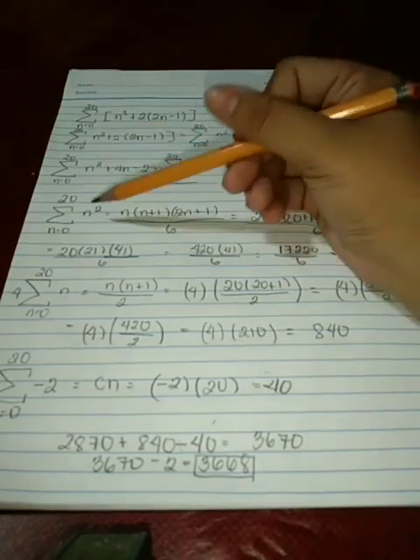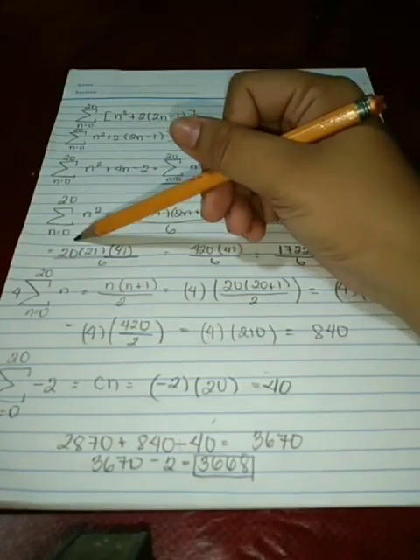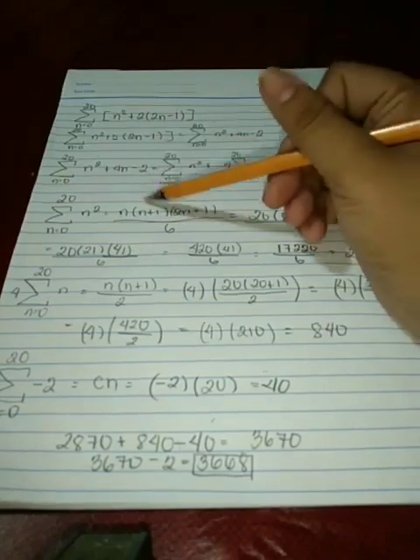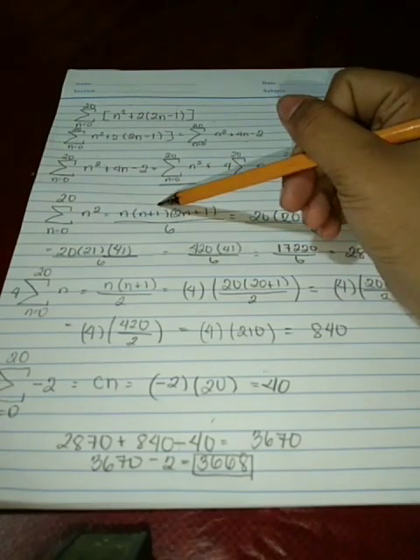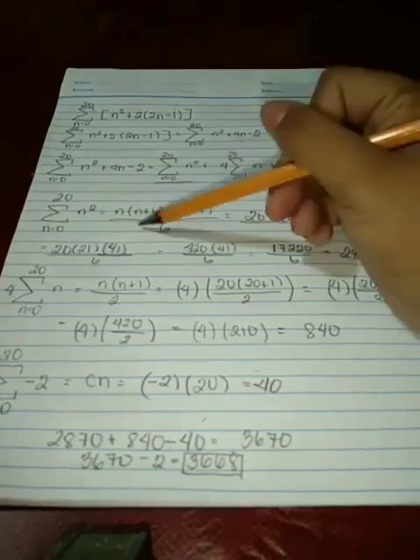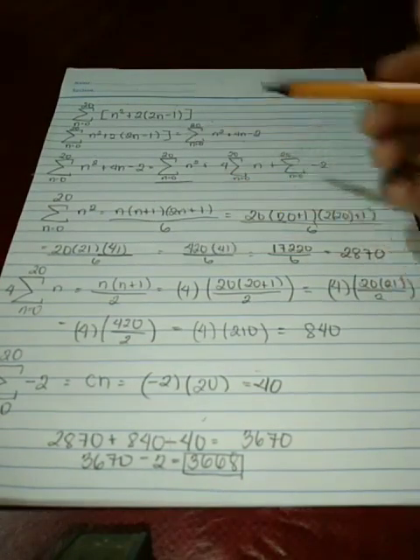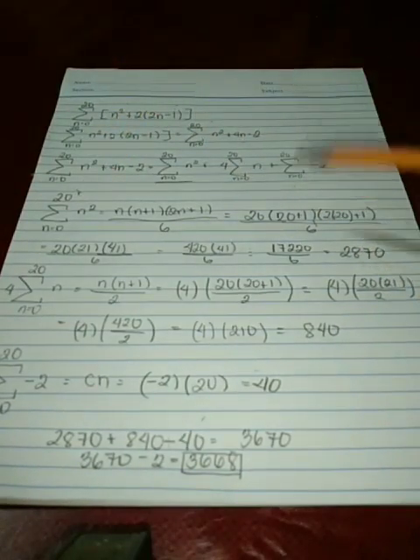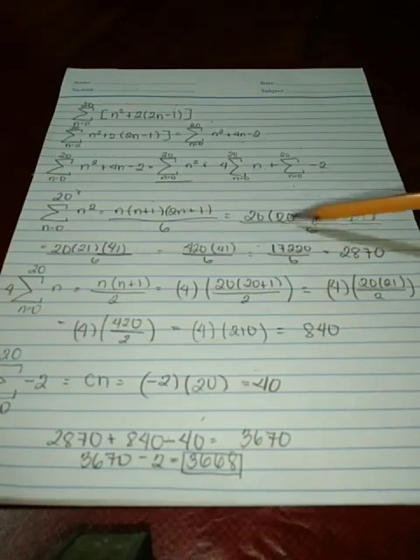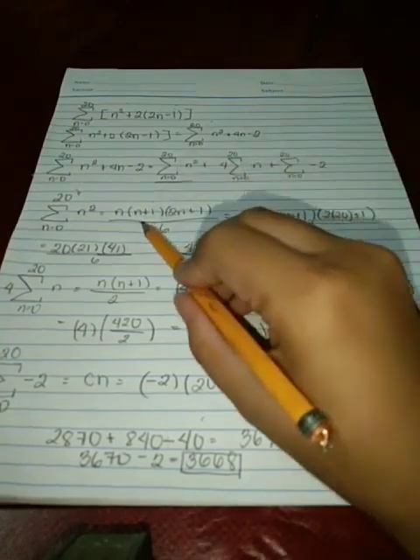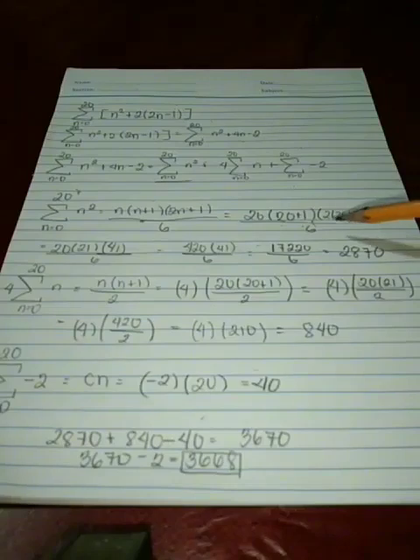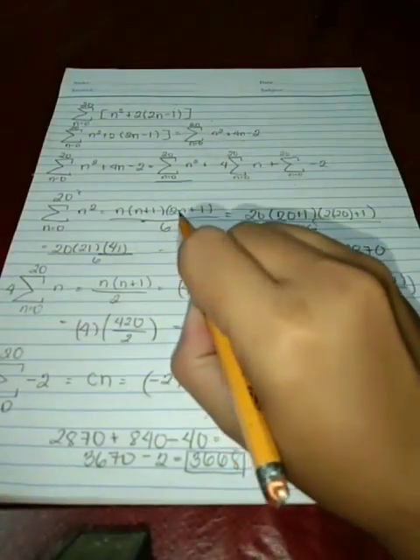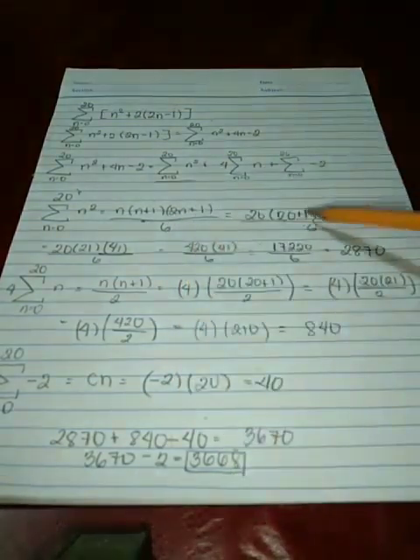So magiging the summation of n squared where n is equal to 0 up to 20. By using this formula, meron tayong n, the quantity of n plus 1 and the quantity of 2n plus 1 divided by 6. So magiging 20 which is itong n natin, ito. So magiging 20. The quantity of 20 plus 1 which is ito, n plus 1. And then 2 times 20 plus 1 which is ito, 2 times n plus 1 divided by 6.